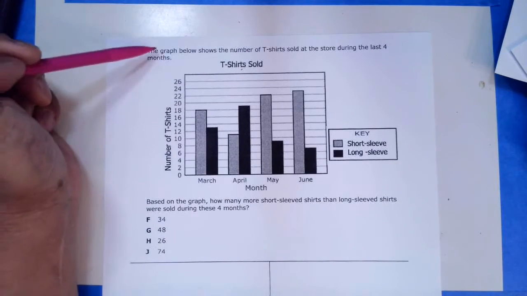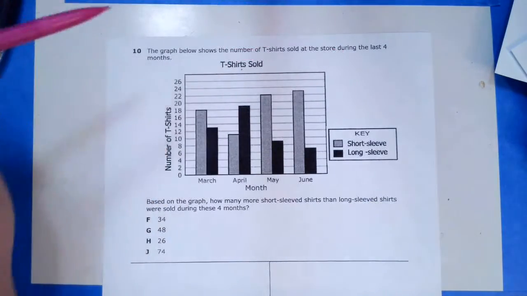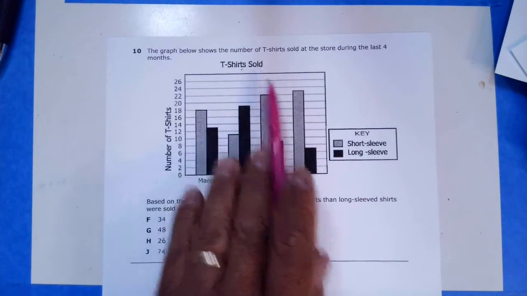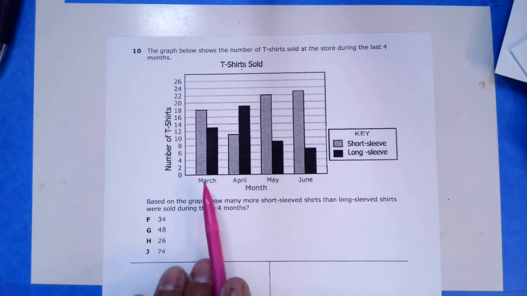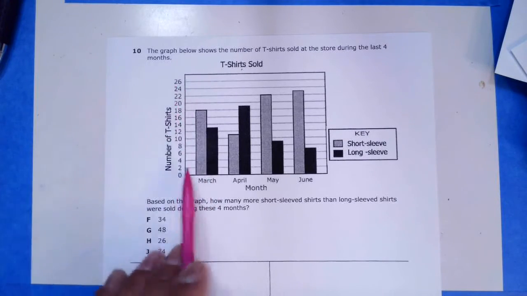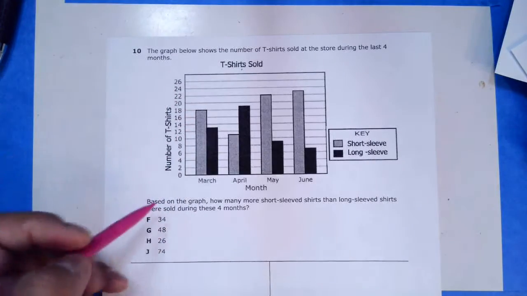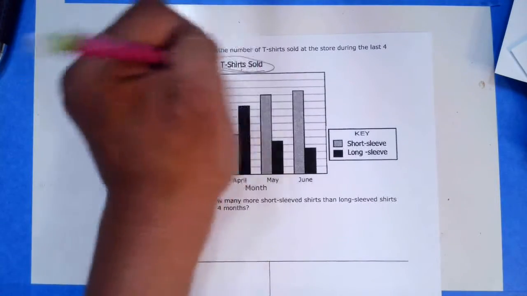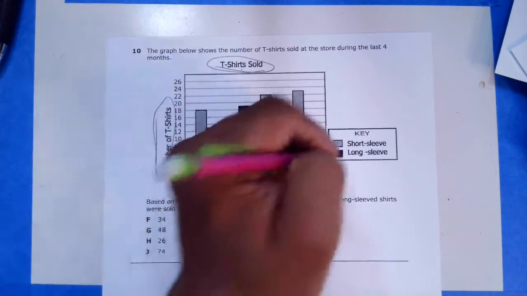Number 10. The graph below shows the number of t-shirts sold at the store during the last 4 months. T-shirts sold. These are the months. Last 4 months. 1, 2, 3, 4. Number of t-shirts. These are the number of t-shirts. So we have t-shirts sold. The months. Number of t-shirts.